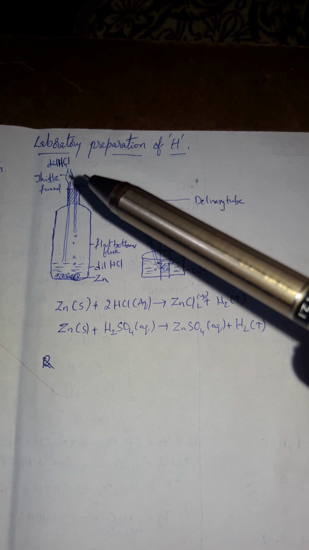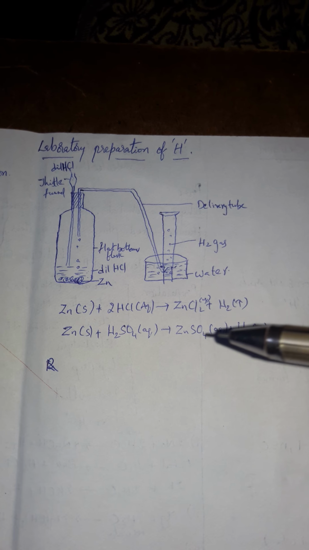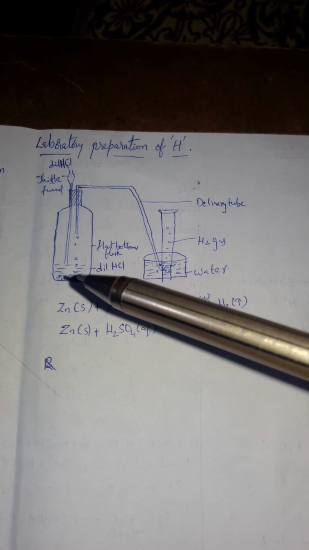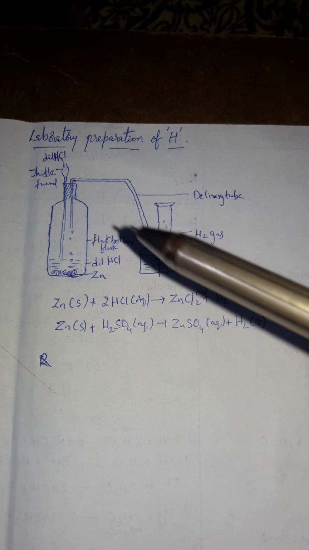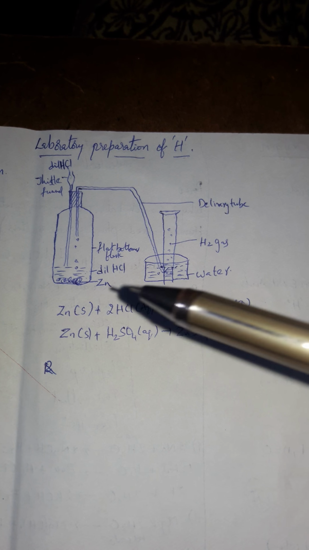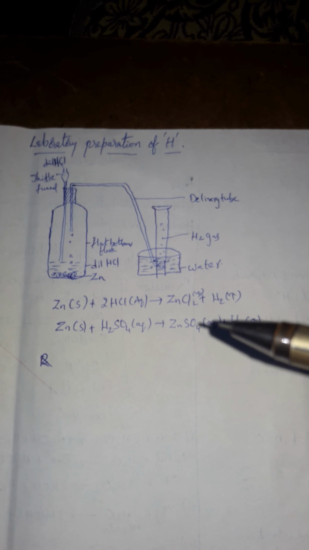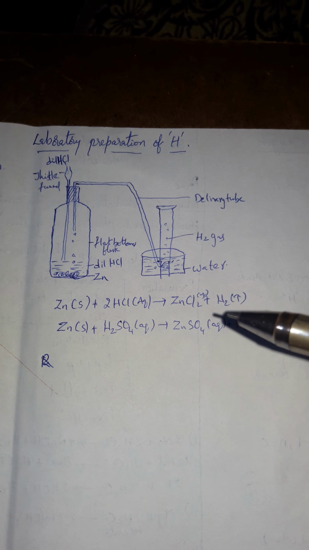Pour dilute HCl with the help of the thistle funnel and observe the phenomenon. Observation: the gas bubbles formed in the flat bottom flask and passed through the delivery tube were observed. Result: hydrogen gas was collected in the collecting jar because zinc reacts with dilute hydrochloric acid or dilute sulfuric acid and forms its respective salt along with the liberation of hydrogen. It follows a chemical displacement reaction.